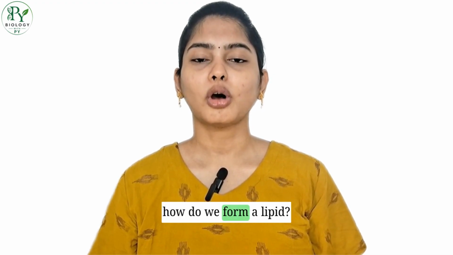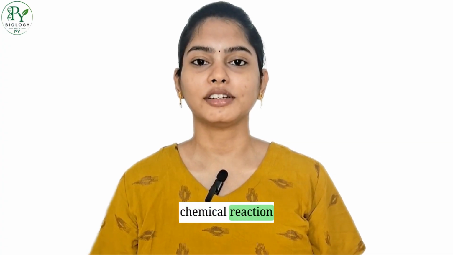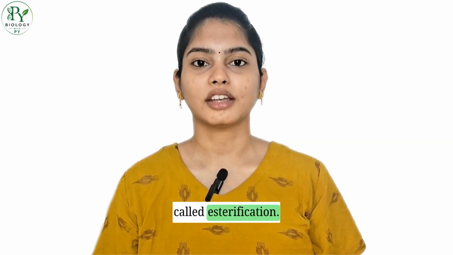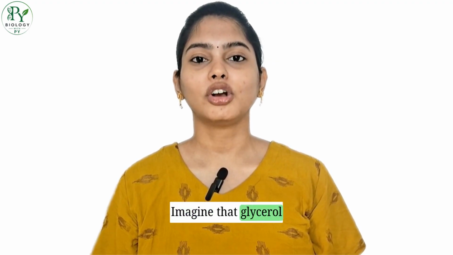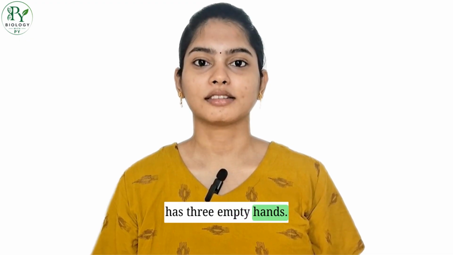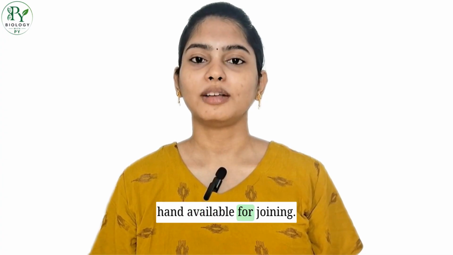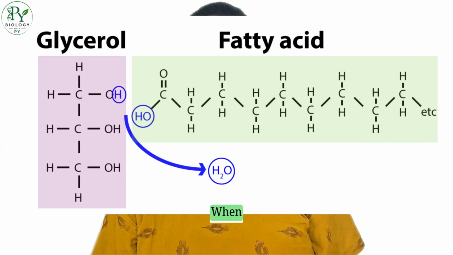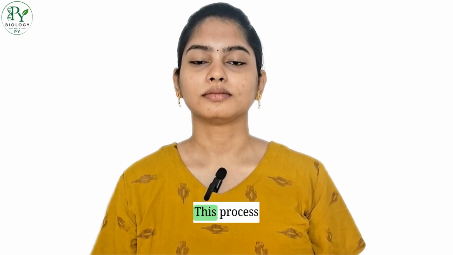But how do we form a lipid? This happens through a fascinating chemical reaction called esterification. Let's understand it step by step. Imagine that glycerol has three empty hands. Each fatty acid also has one hand available for joining. When one hydroxyl group of glycerol reacts with the carboxyl group of a fatty acid, it releases a water molecule.